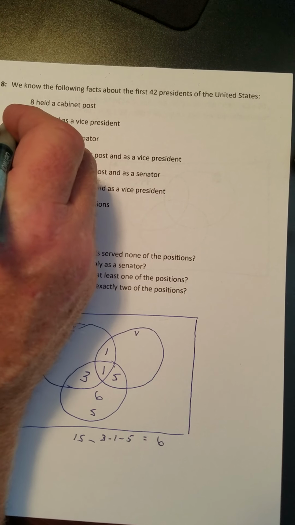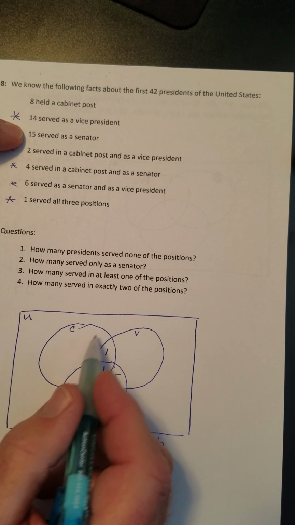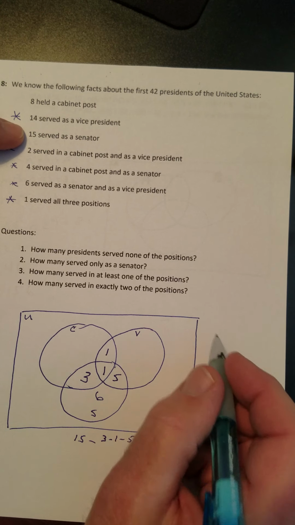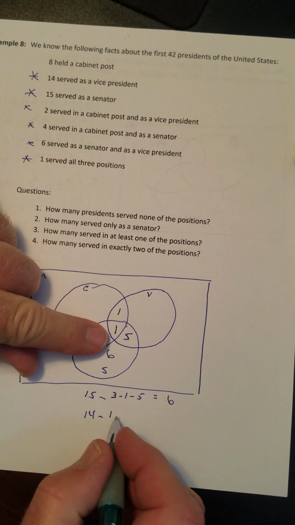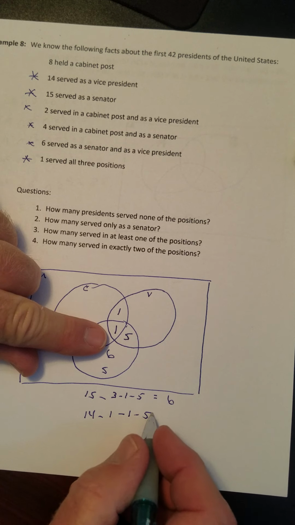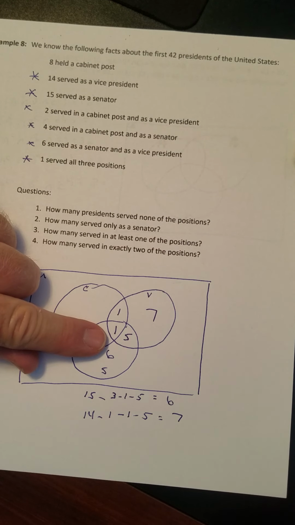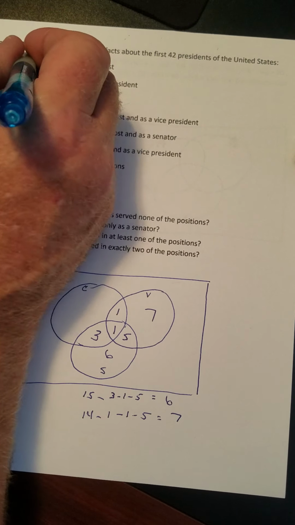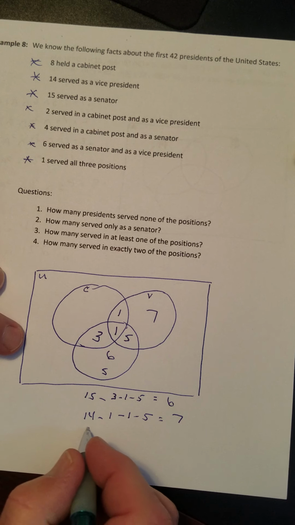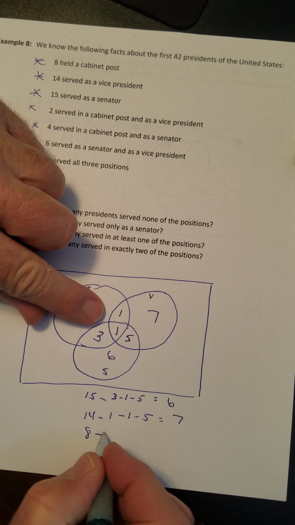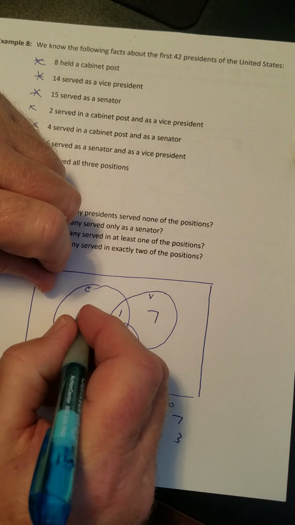Okay, that's that one. Now we're going up to this one. 14 served as vice president. So altogether I got 14. So if I take, I'm just going to put it down here. 14 minus 1 minus 1 minus 5. That number is 7. And then 8 served in the cabinet, so altogether there's 8. But the overlap, I got 1 and 1 and 3. That gives me 3 here.